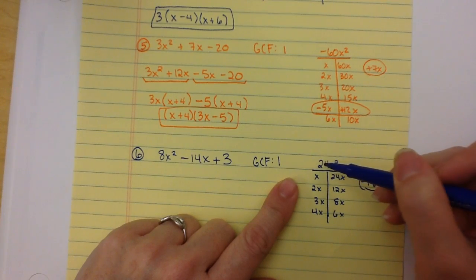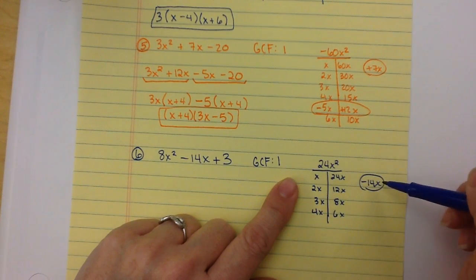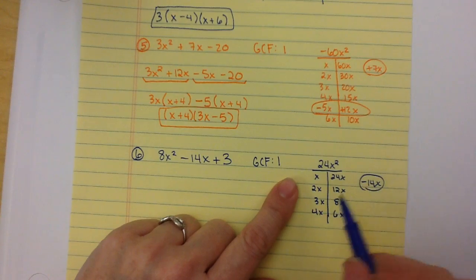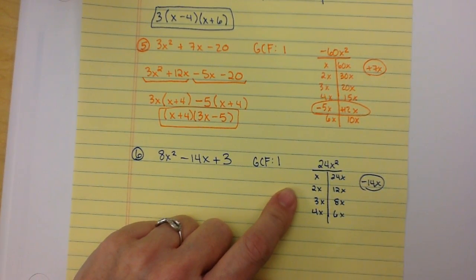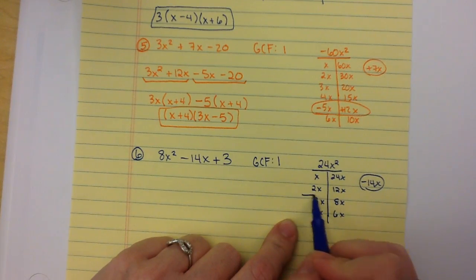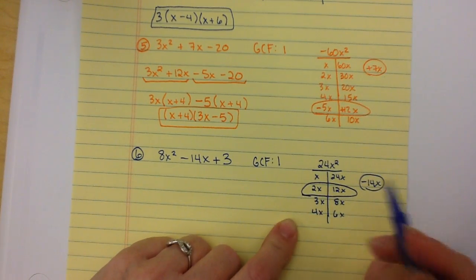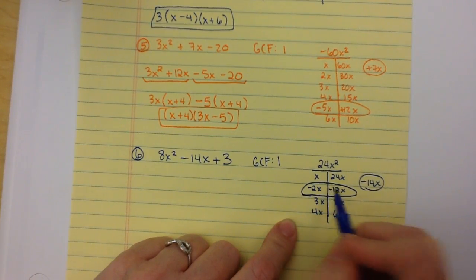Remember that a negative times a negative gives me a positive, and a negative plus a negative gives me a negative. So that's telling me that both of my factors have to have a negative sign. So the one that's going to work for me is 2x and 12x, but I'll have to make both of them negative.